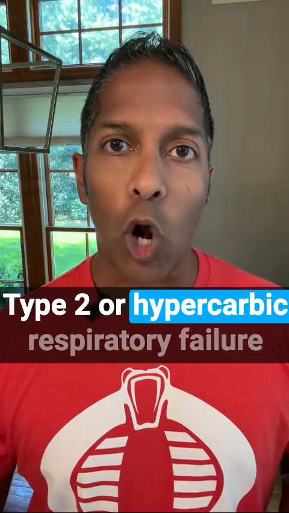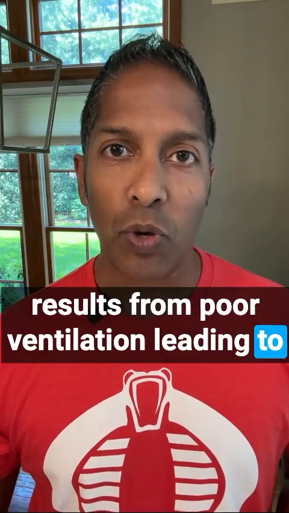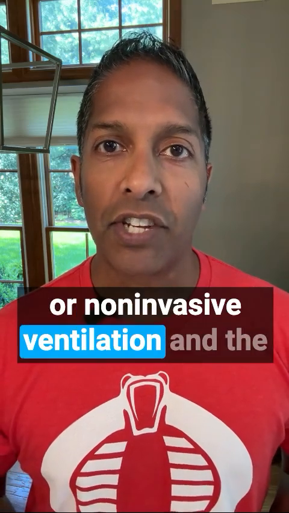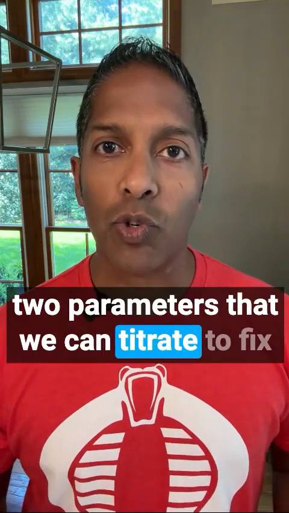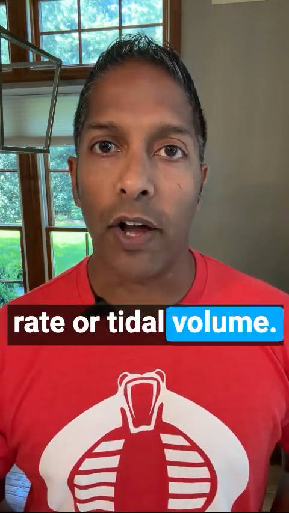Type 2 or hypercarbic respiratory failure results from poor ventilation leading to CO2 accumulation. We can fix that either with invasive or non-invasive ventilation, and the two parameters that we can titrate to fix that ventilatory issue are either respiratory rate or tidal volume.